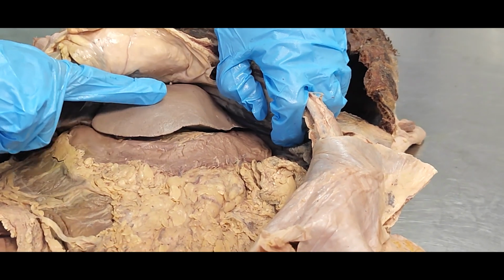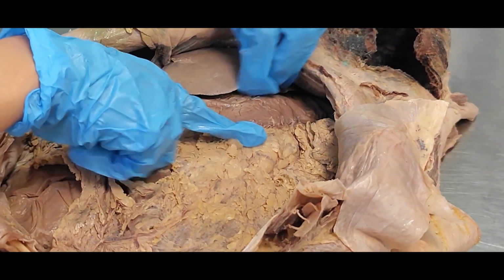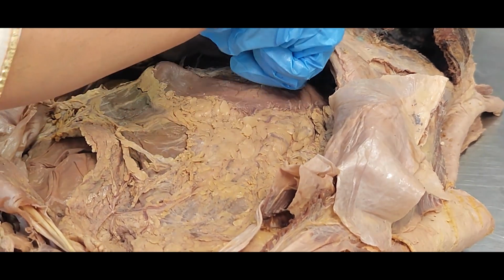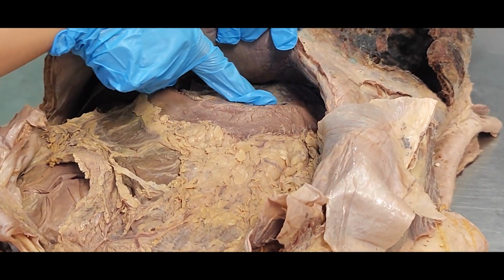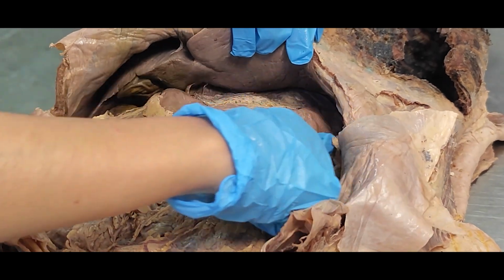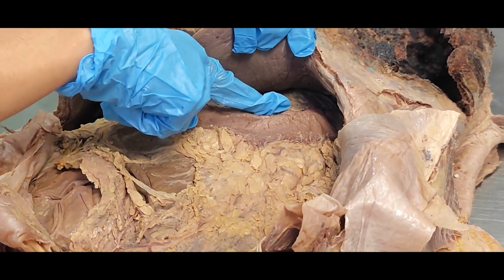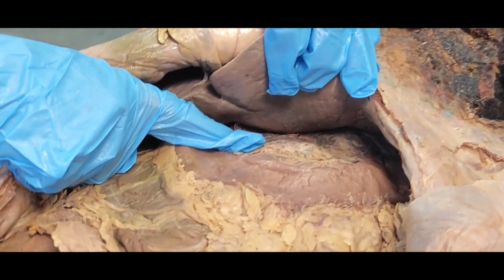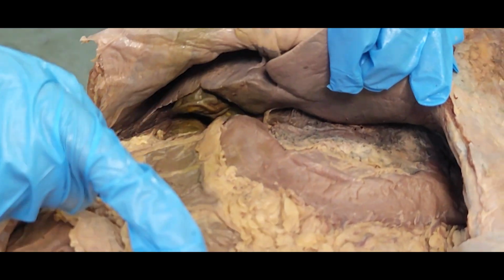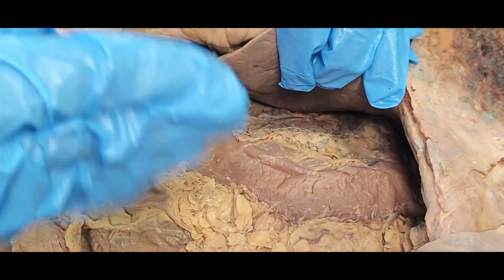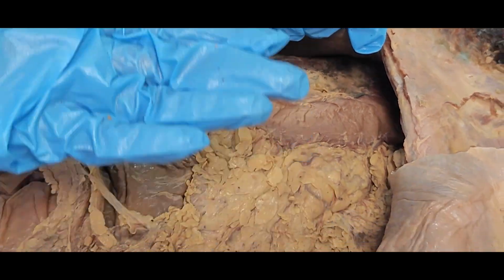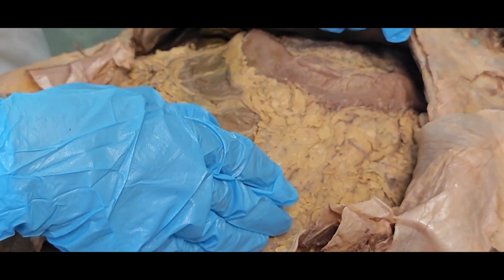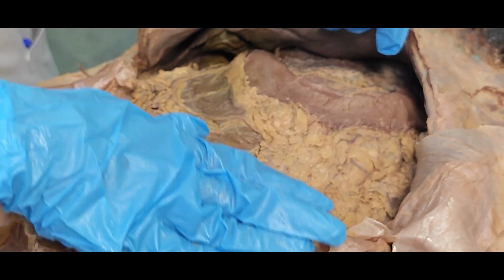This is stomach, this is liver, this is the stomach. If I lift this, you can see this is the stomach. This is the lesser curvature of stomach and this is the greater curvature of stomach. There is a double layered fold of peritoneum along the lesser curvature which is known as lesser omentum. Then there is another fold, the greater omentum, which is a 4-layered fold of peritoneum. This is known as greater omentum.